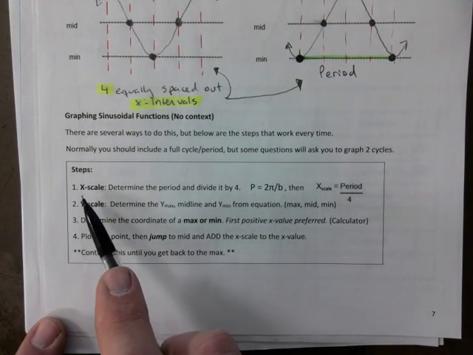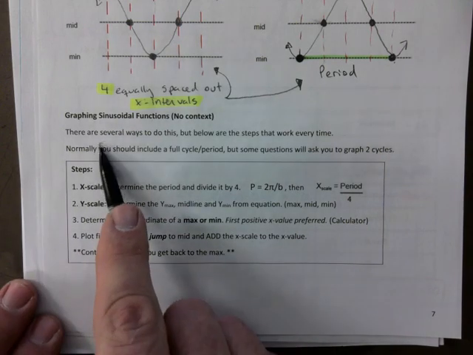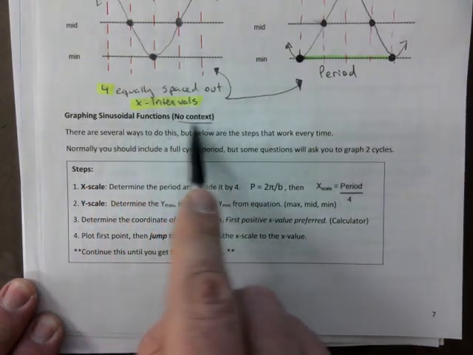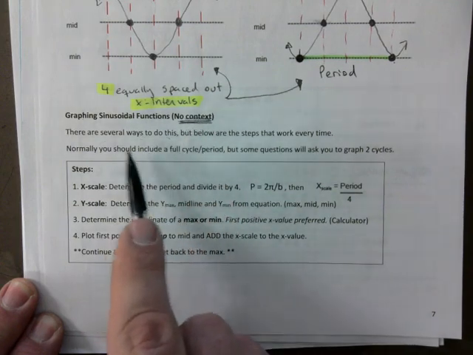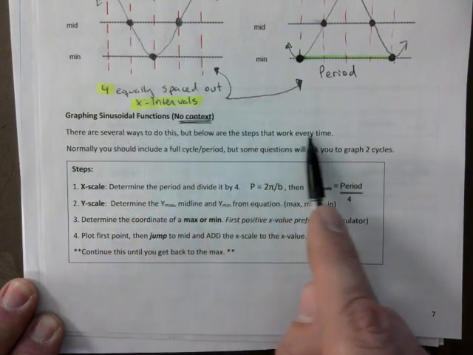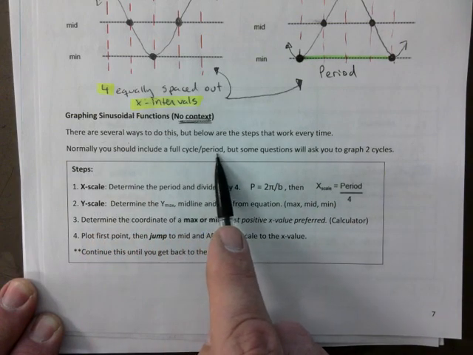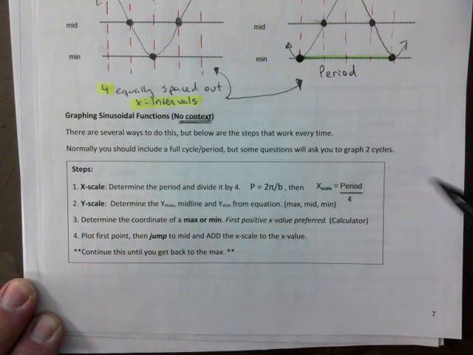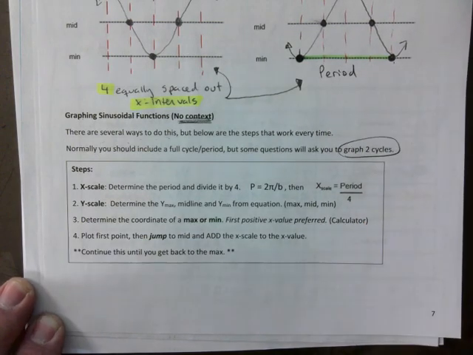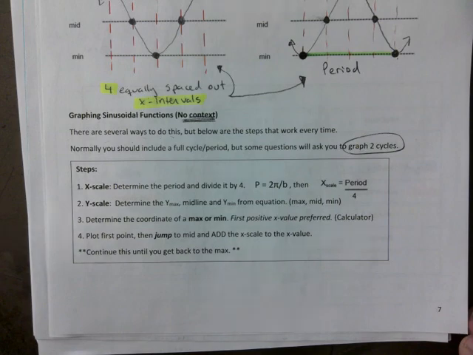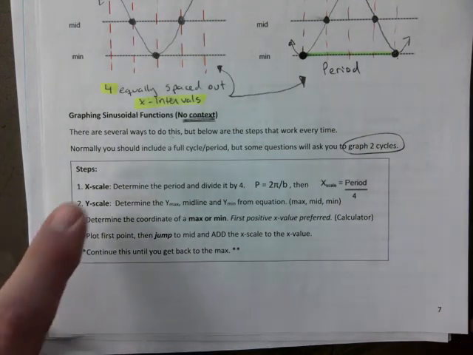So, steps. There are several ways to do this, but below are the steps that work every time. Normally, you should include a full cycle period, but some questions will ask you to graph 2 cycles, and I will do that quite often, but we're going to focus on one for now, or at first.